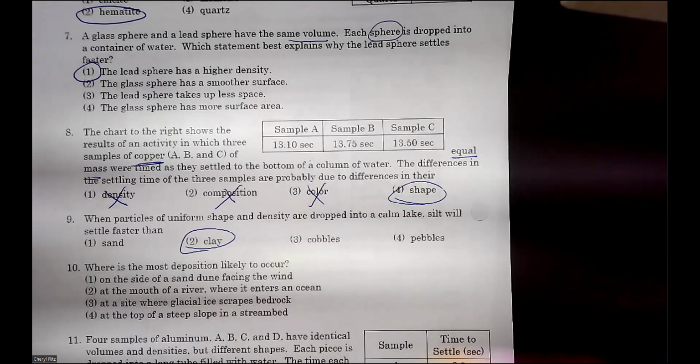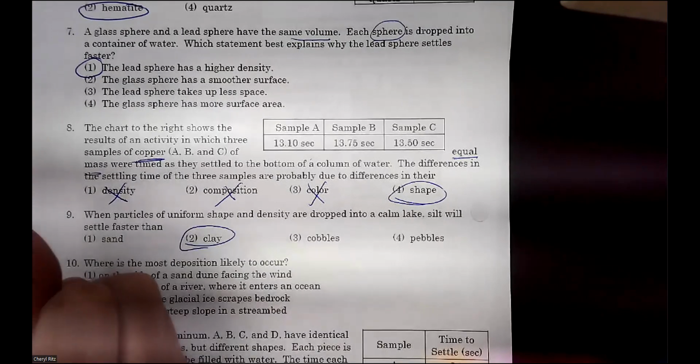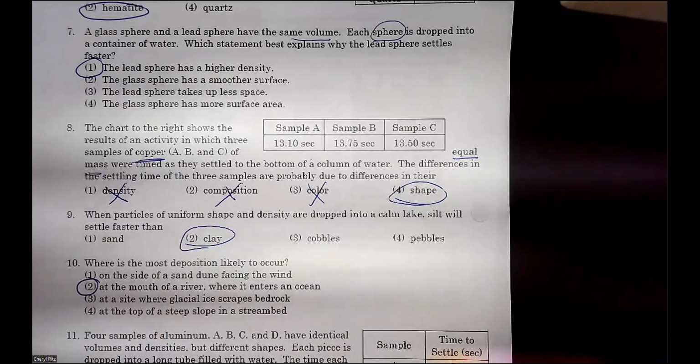And number 10, where is deposition likely to happen? 2. At the mouth of a stream. That's what I said.